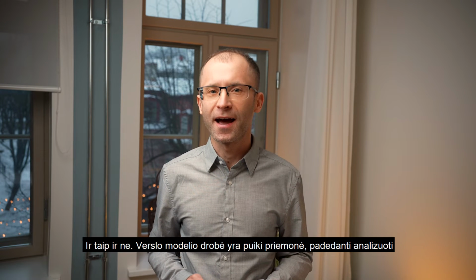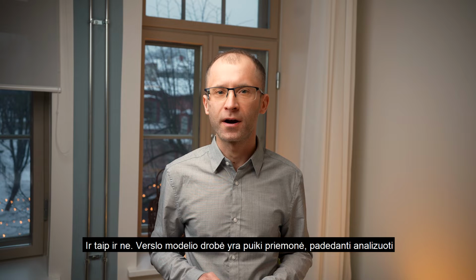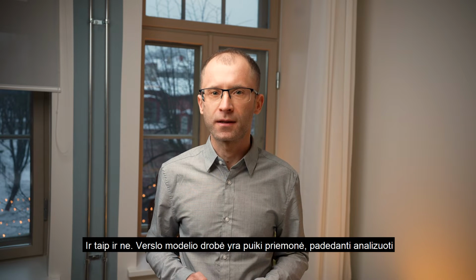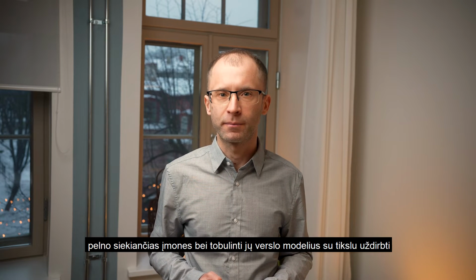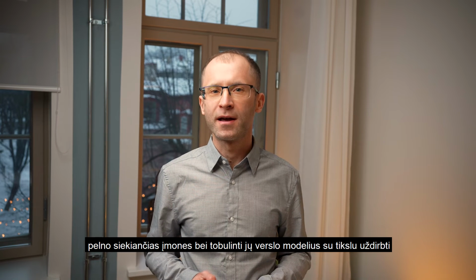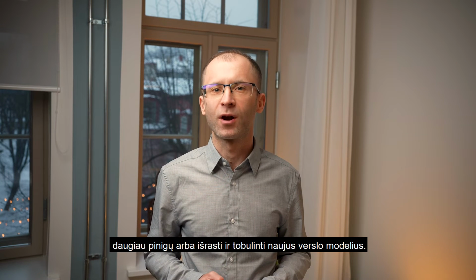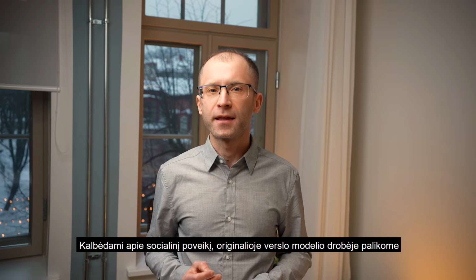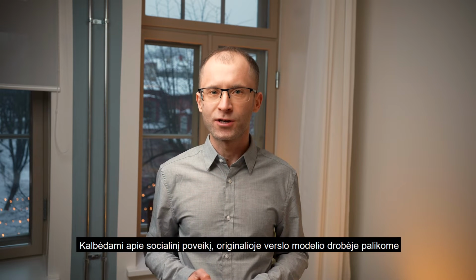The business model canvas is a great tool for analyzing for-profit companies and their business models to improve them, to earn more money, or to invent new ones, develop them further. And here we are talking about social impact.